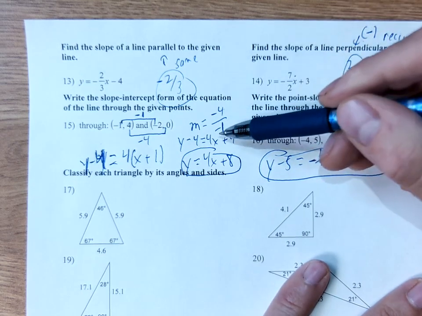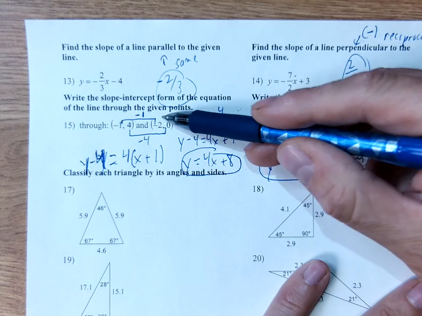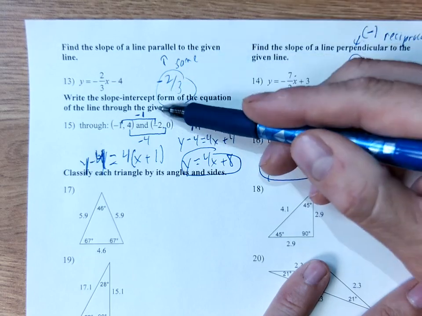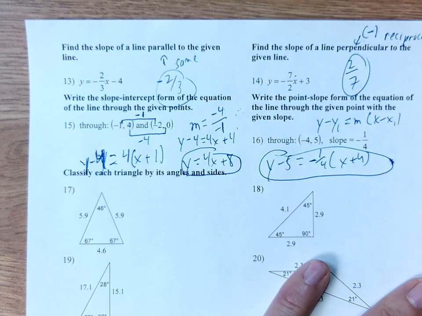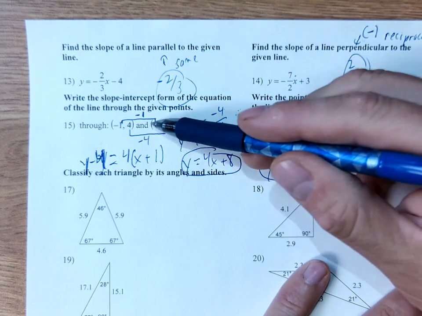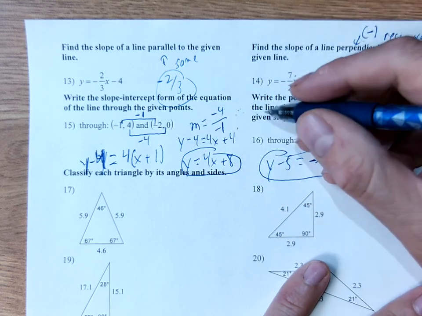Pay attention on number 15. I believe on the test I made it so it's a y-intercept, the second value. 0, comma, a point, 0, comma, number. I think it's flipped around, if I remember right.